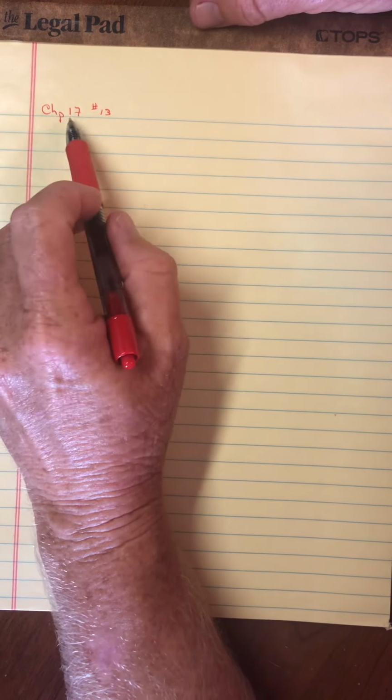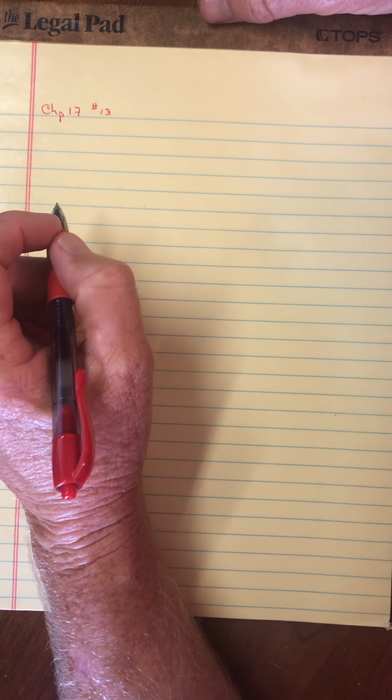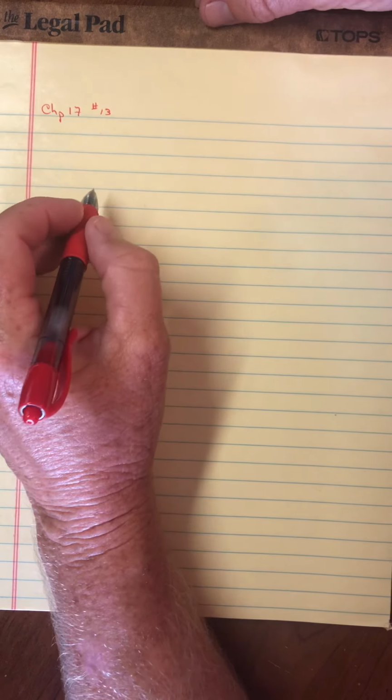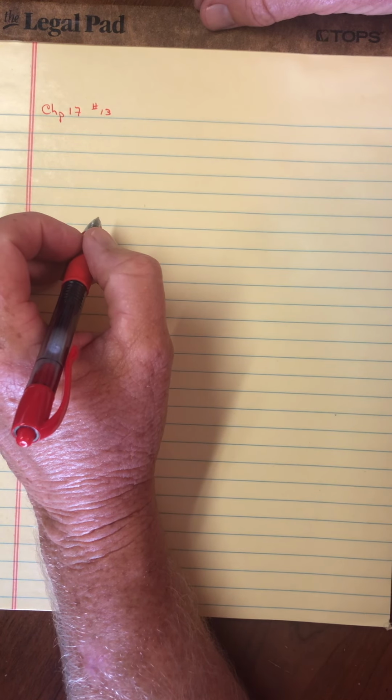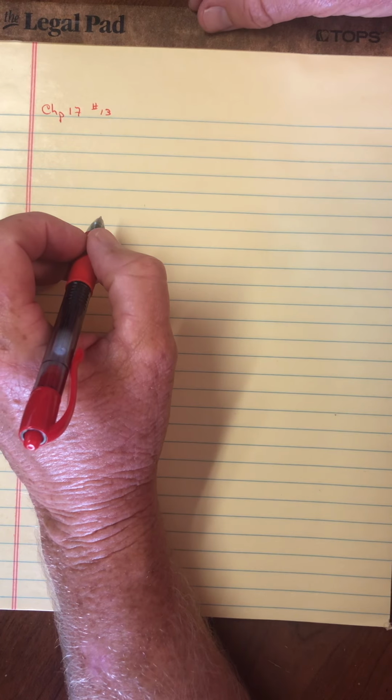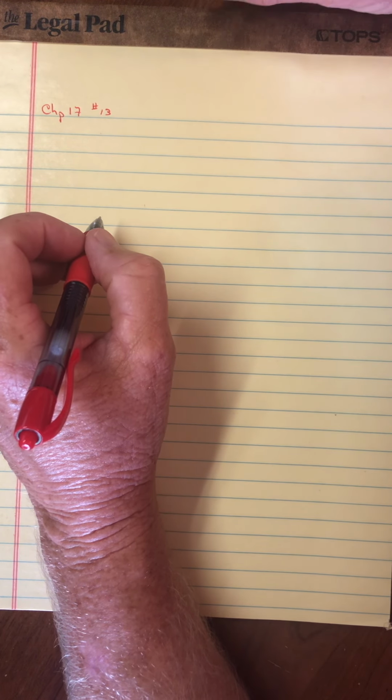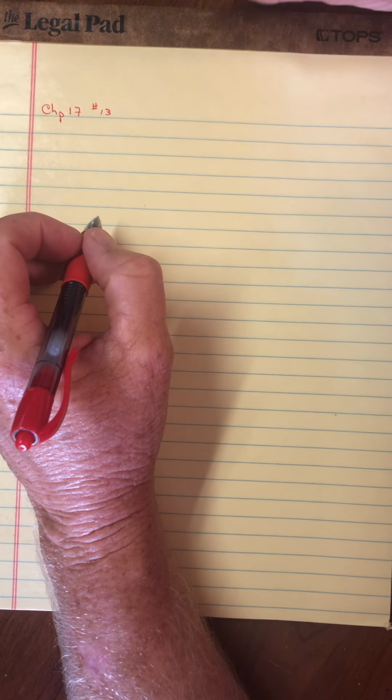All right, let me try a solution here. It's in our optics chapter, chapter 17, number 13. And let me just read it here. You have a 4 centimeter tall object that is placed 75 centimeters from a concave mirror with a focal length of 25. Draw the ray diagram to find the location and the size of the image.